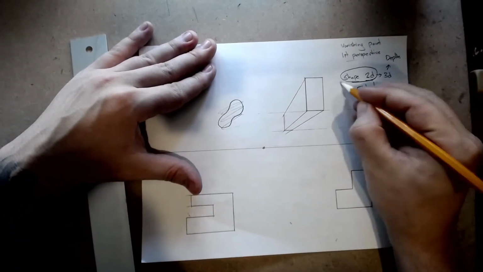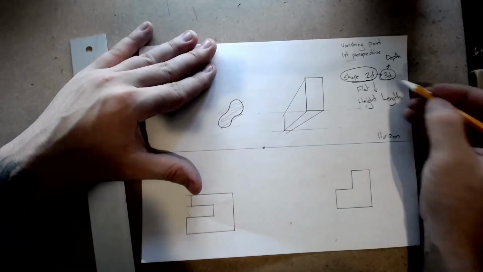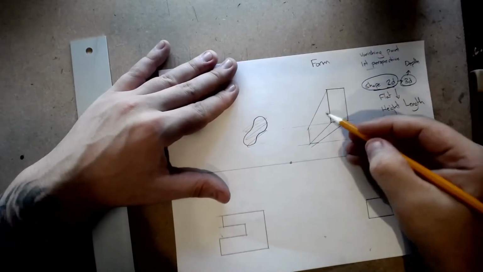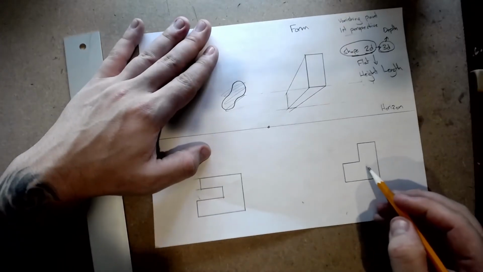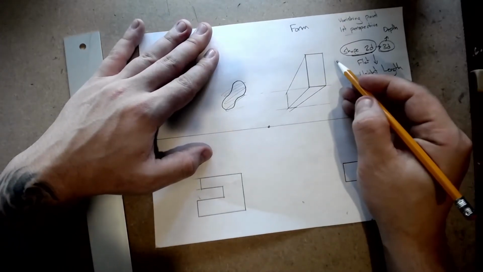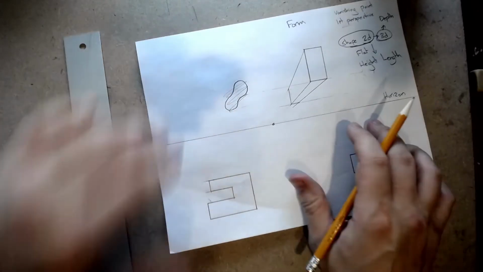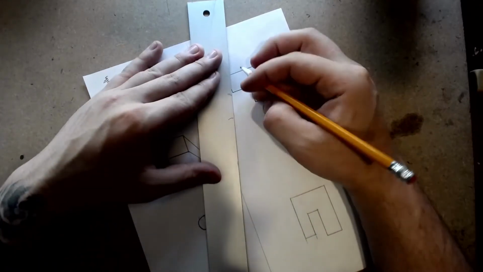Shape refers to two dimensions. When we're talking about 3D, three dimensions, we're talking about form. So this is a form. This is a shape. To make this shape a form, we've got to make all these lines recede back to the vanishing point. So let's go ahead and do that.